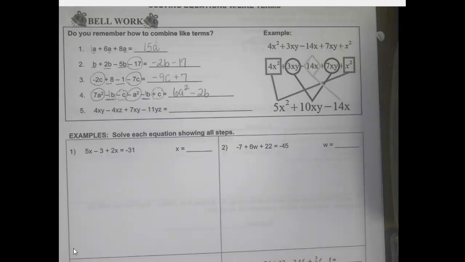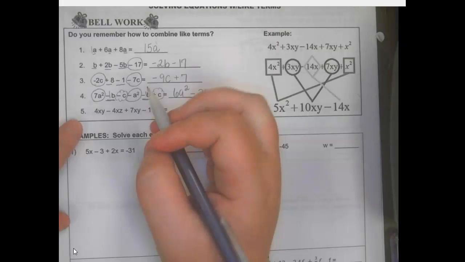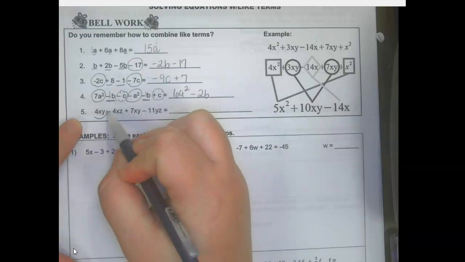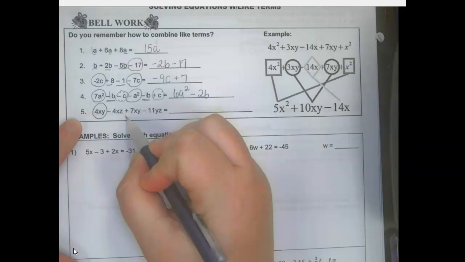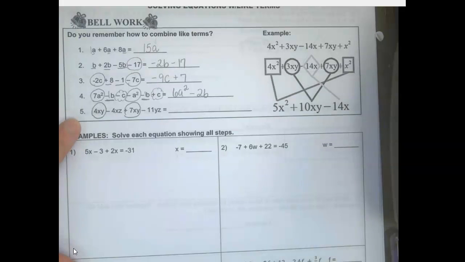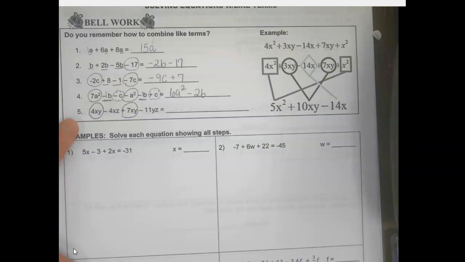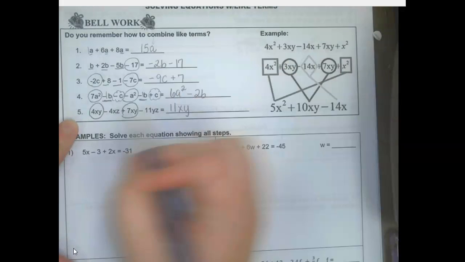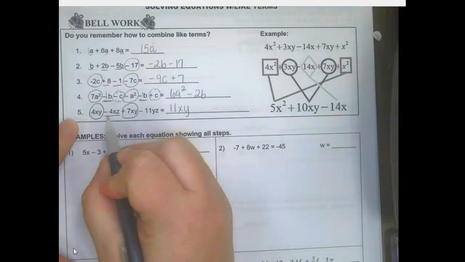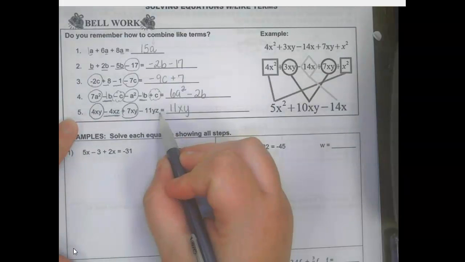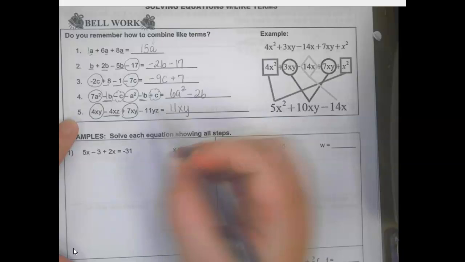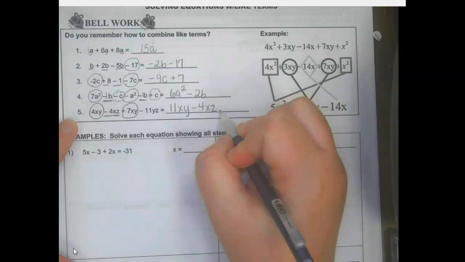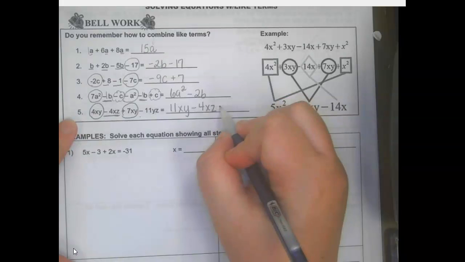Alright, so let's look at number 5. Number 5 is a little tricky just because we have so many variables, but here I have 4xy and I have plus a 7xy. Alright, 4 plus a 7xy is 11xy. I have a minus 4xz, and this one's a yz, so are they the same? Nope. So I just get to keep that minus 4xz, and I'm going to keep that minus 11yz.